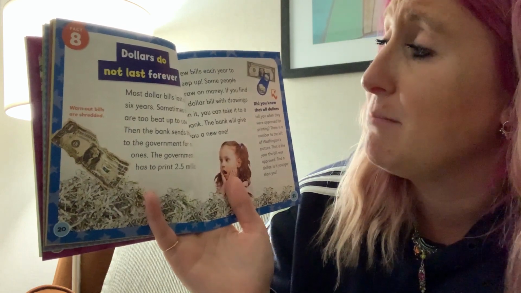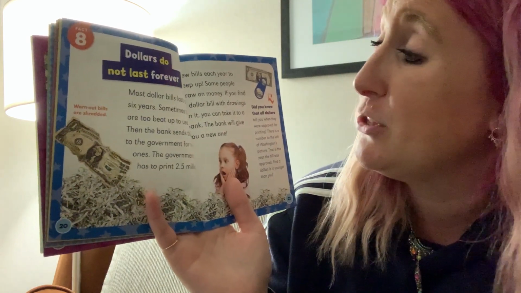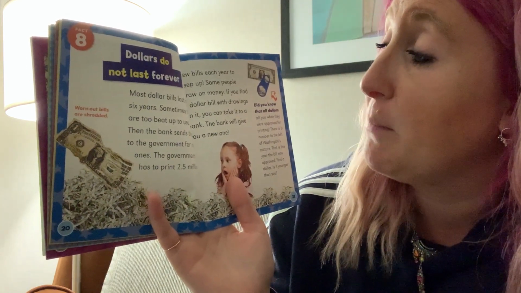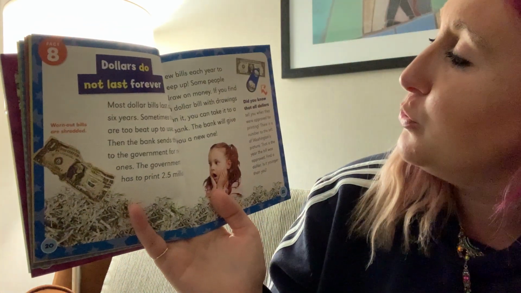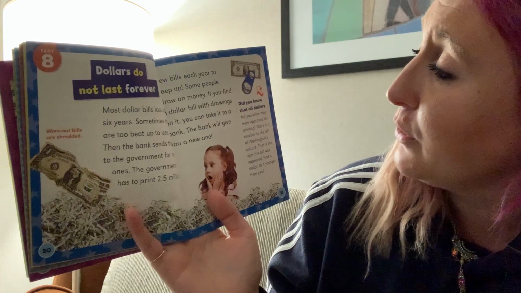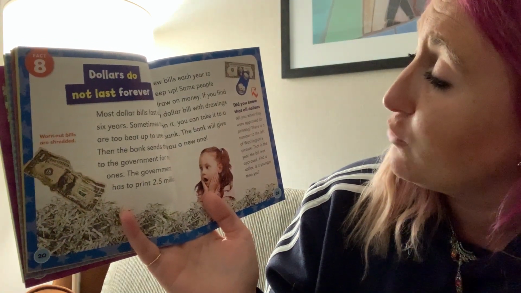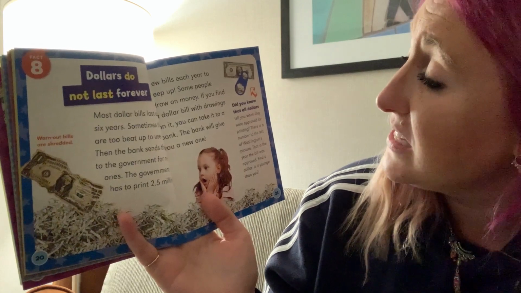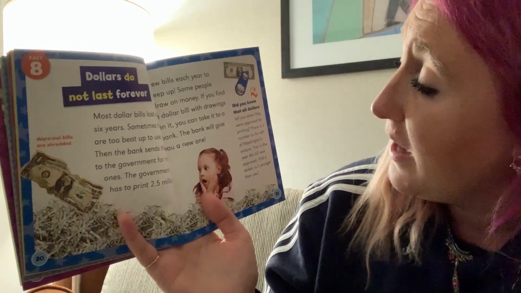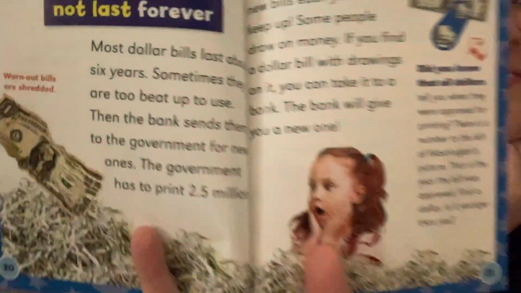Some people draw on money. If you find a dollar bill with drawings on it, you can take it to a bank, and the bank will give you a new one. Did you know that all dollars tell you when they are approved for printing? There is a number to the left of George Washington's picture, and this is the year the bill was approved. Find a dollar. Is it younger than you are?